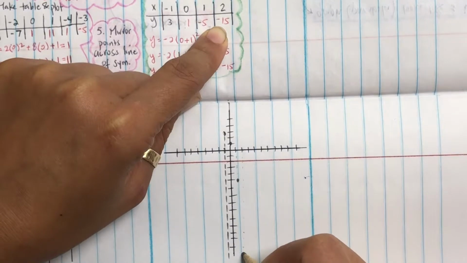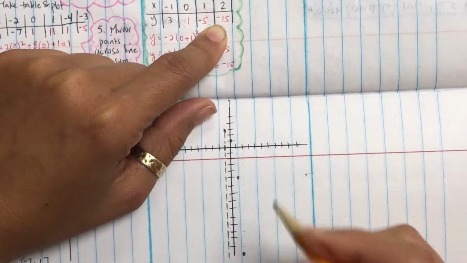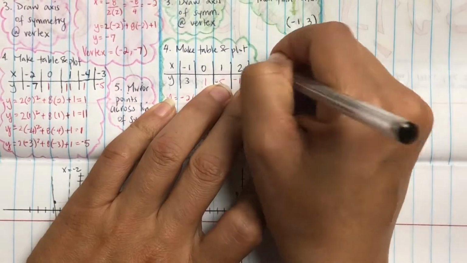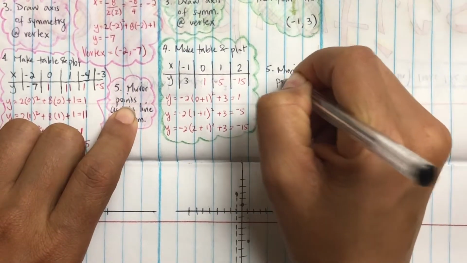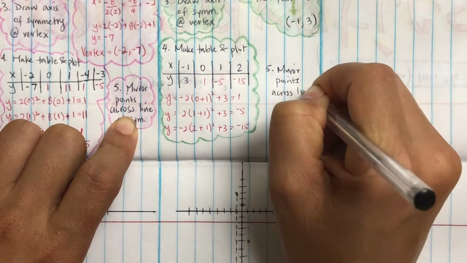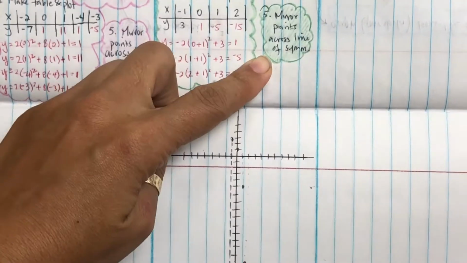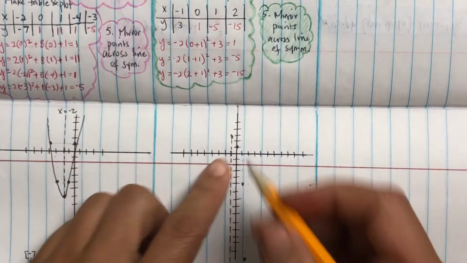Once you have plotted your points, your final step is to mirror those points across the line of symmetry. So it's just the same as the one before. Mirror those points across the line of symmetry. What does that mean? Count the number of spaces from each point to the line and then keep going in the other direction the same amount.